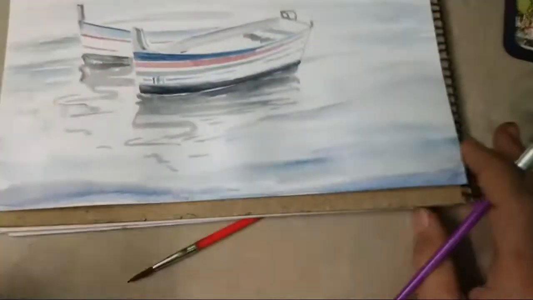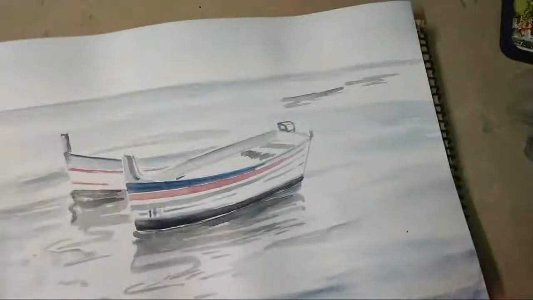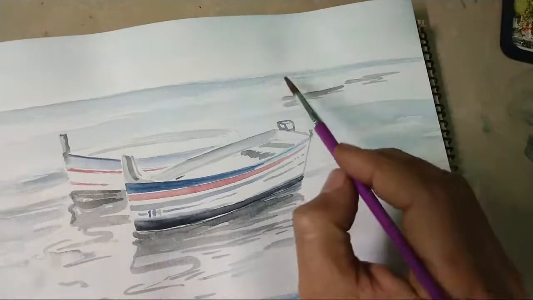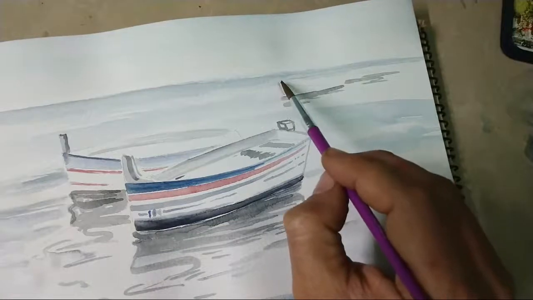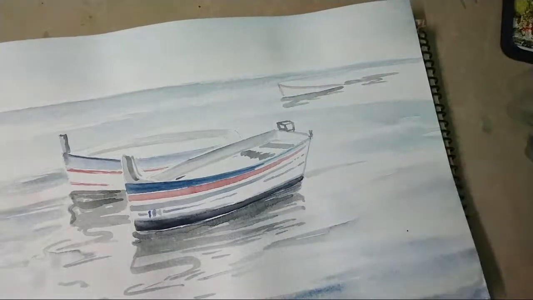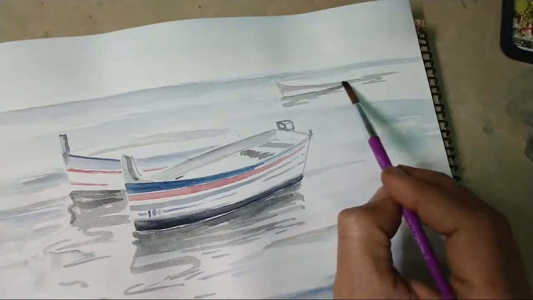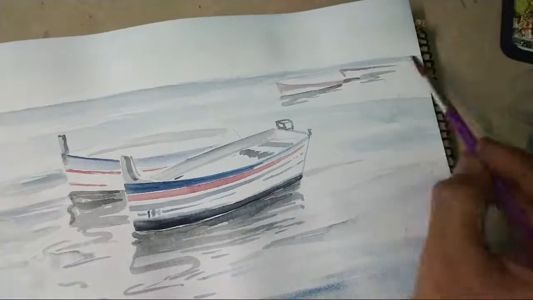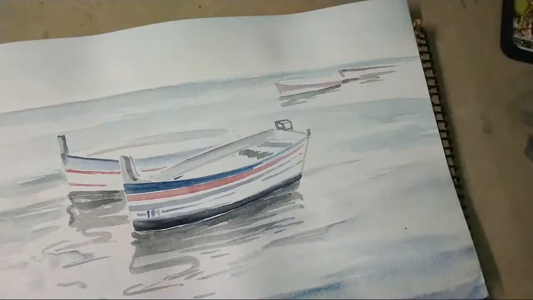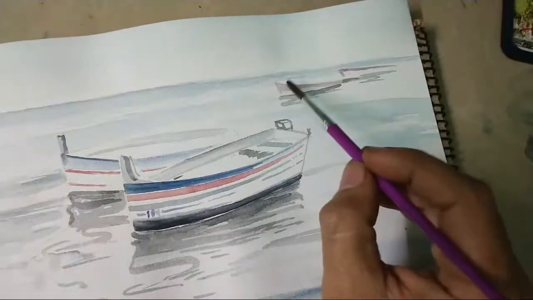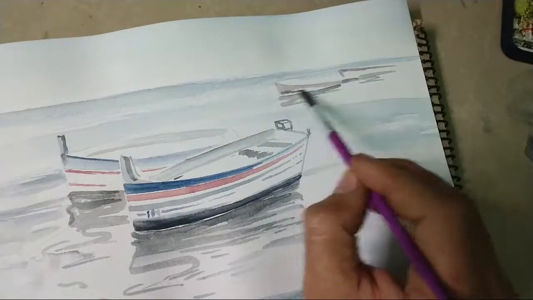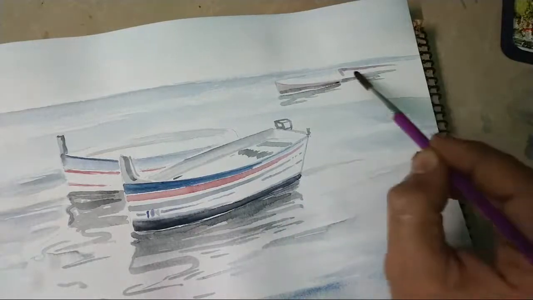Now I will add some brightness. The main part of the drawing I have done. So it is just a simple drawing. The drawing is not having too much detail. There is use of simple 2-3 colors.